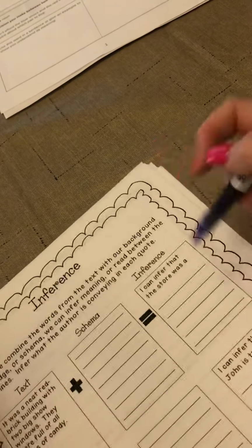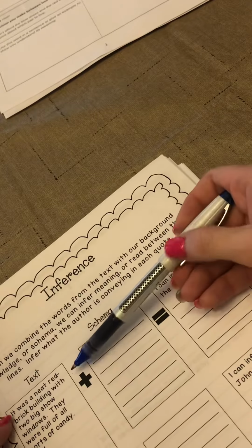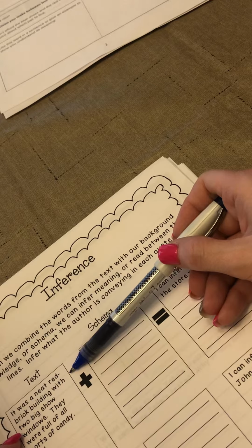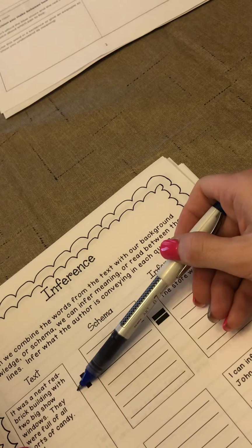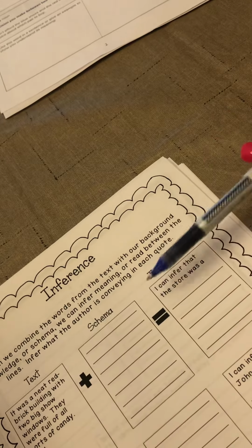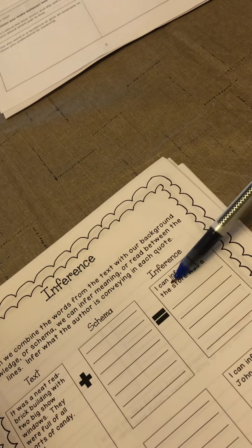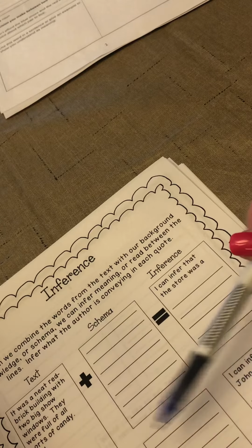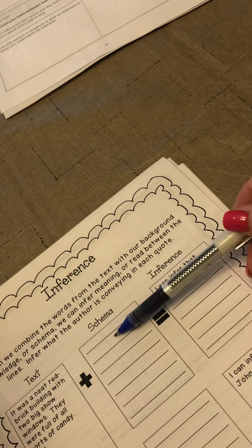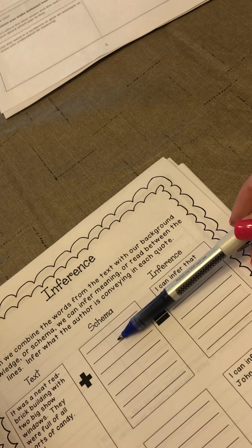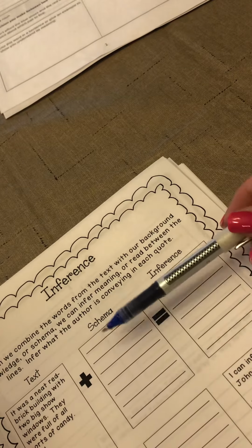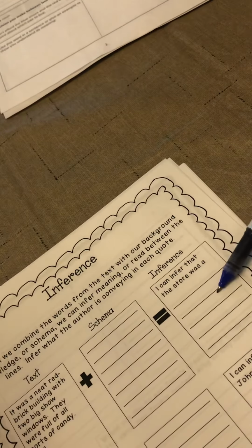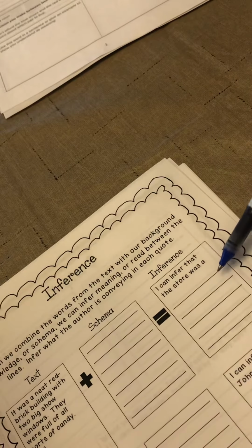and you're going to make an inference, okay? So the first one here, from the text, it said it was a neat red brick building with 2 big show windows. They were full of all sorts of candy, okay? So we can infer that the store was a blank. So thinking about that and thinking about what you know, here it may be something like full of candy. You could write there, and then you can infer that that store was a candy store, okay? So that's what would go there. You would finish the sentence.